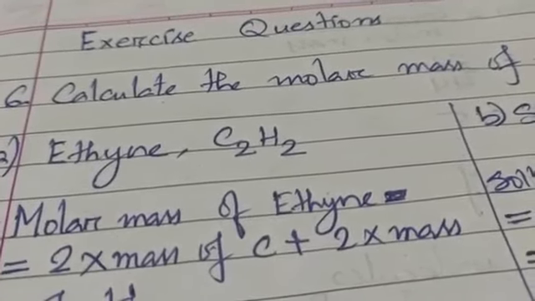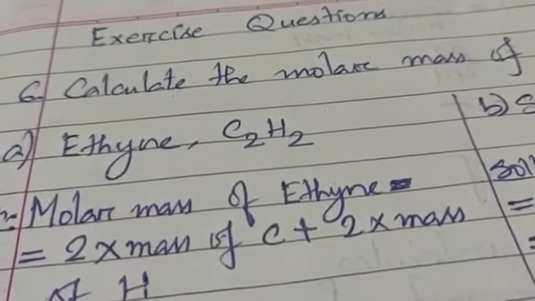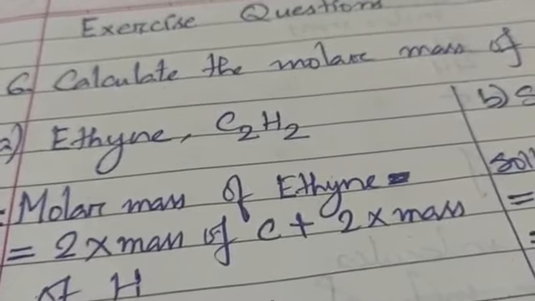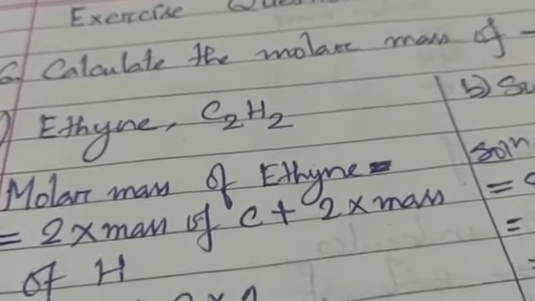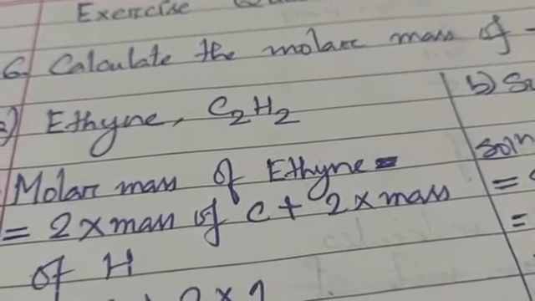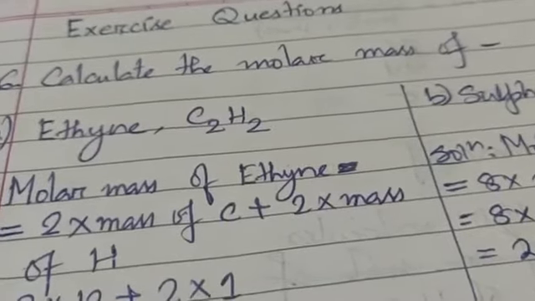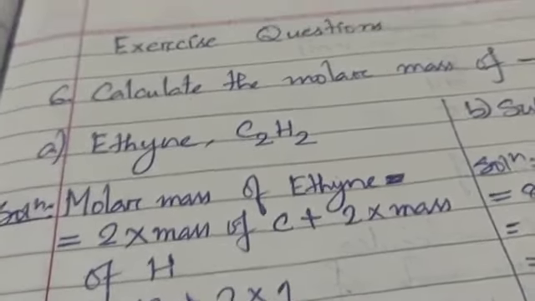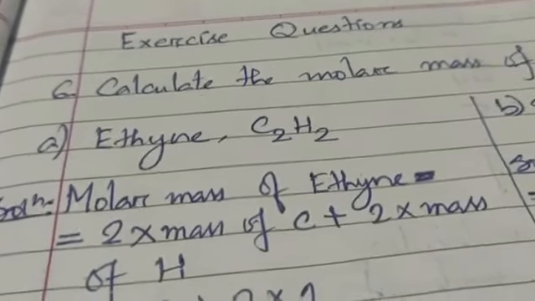This ethyne you may not have heard, but it is also a compound just like water. Okay, we know in water hydrogen and oxygen are there. Just like this, in this ethyne, carbon and hydrogen is there. Okay, so how to calculate the molar mass of ethyne? For this, you just need to know the atomic mass unit.